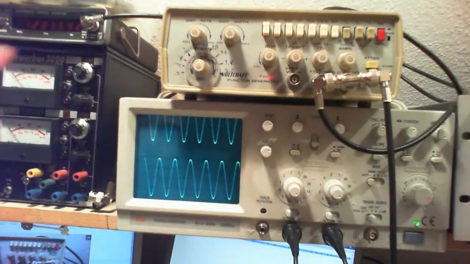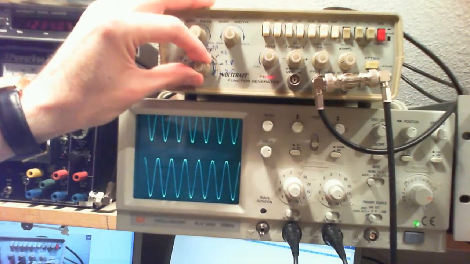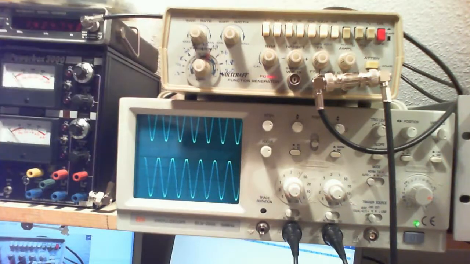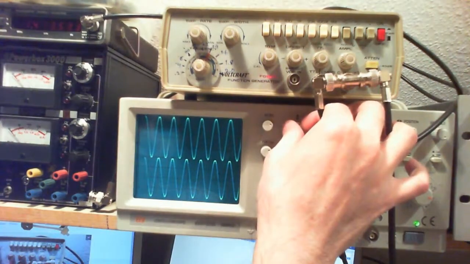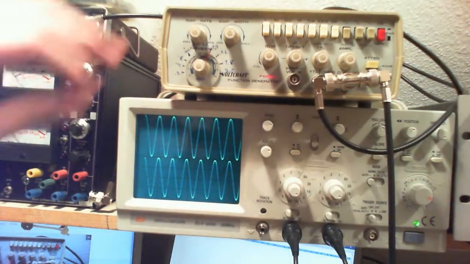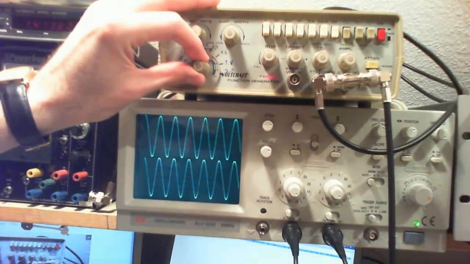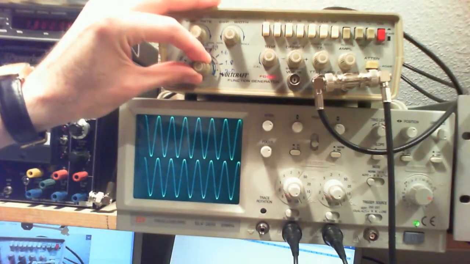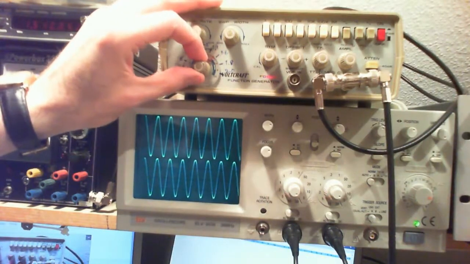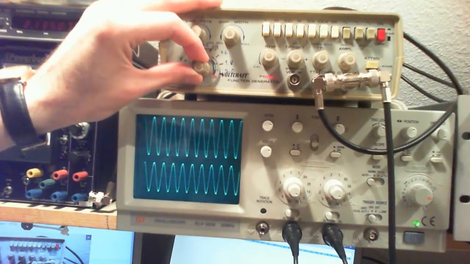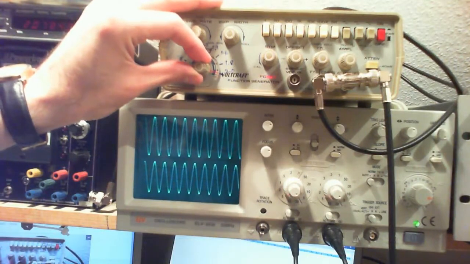And then as I increase the frequency here, let me bring this down. Okay, so now take a look at the input and the output. As I increase the frequency over here, the input is not changing, but the output is decreasing at about 2 megahertz or so.